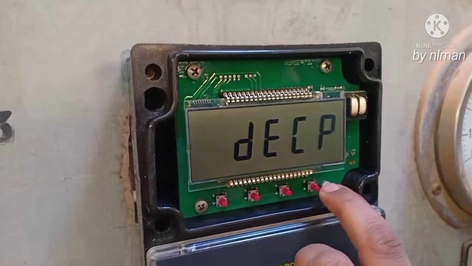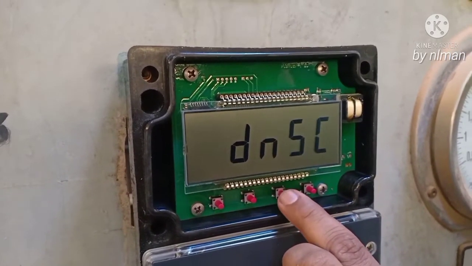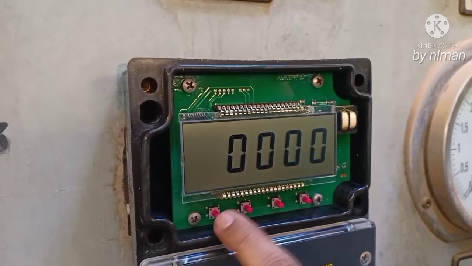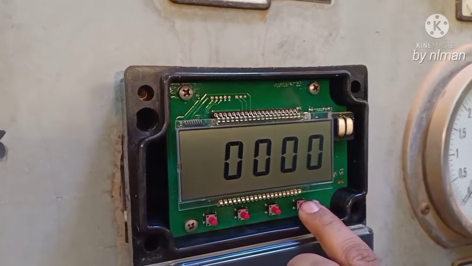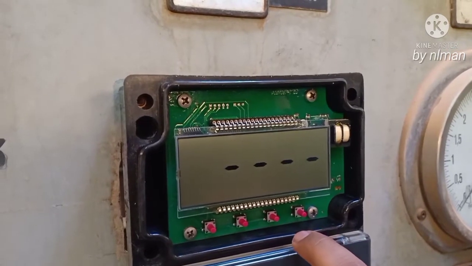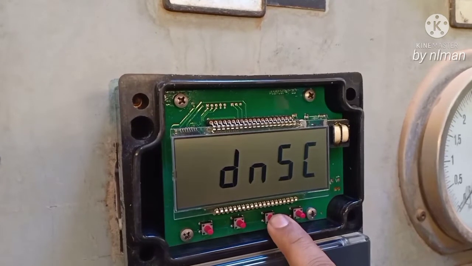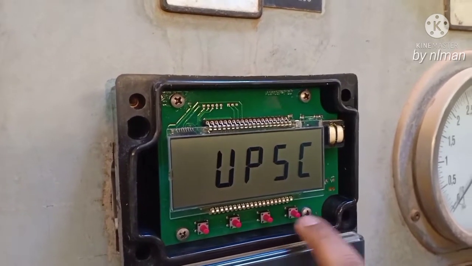Now enter. Now select, now for downscale. Downscale should be 0. Now already 0. Enter. Now we go for the upscale. Downscale, now select, you go to upscale.